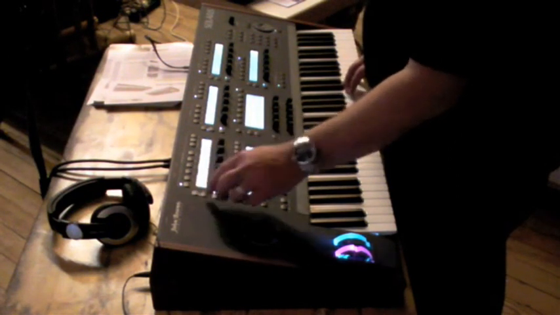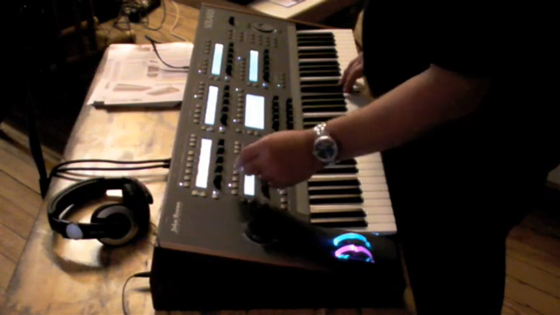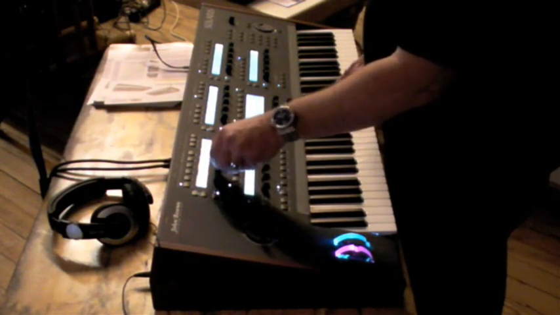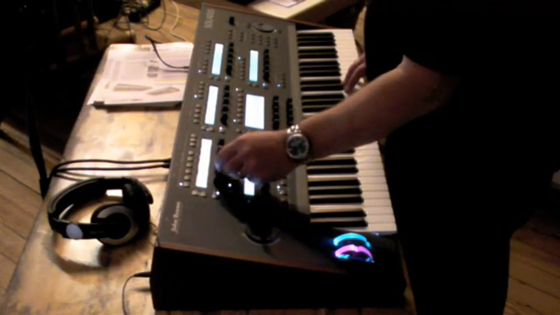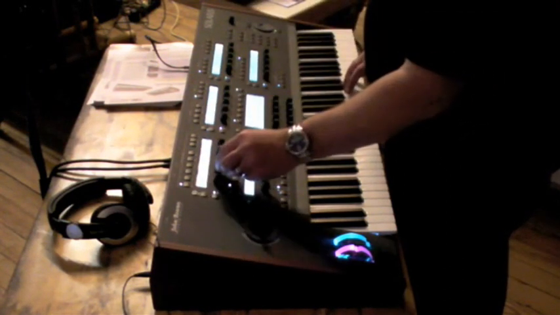Let's see what else is in here. Oops. Probably not too interesting. Let's see. Could be. So again, I'm just modulating the oscillator by itself.